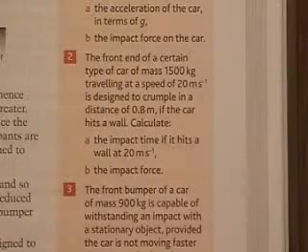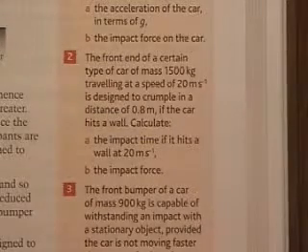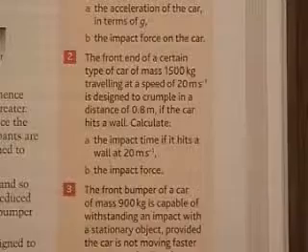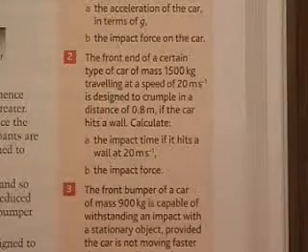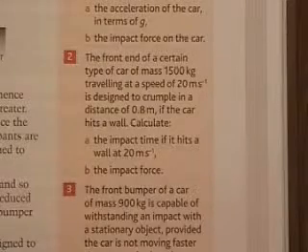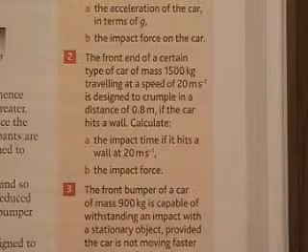The front end of a certain type of car of mass 1500 kilograms travelling at a speed of 20 metres per second is designed to crumple in a distance of 0.8 metres if the car hits a wall. So calculate the impact time, so how long does it take the car to stop if it hits a wall at 20 metres per second?